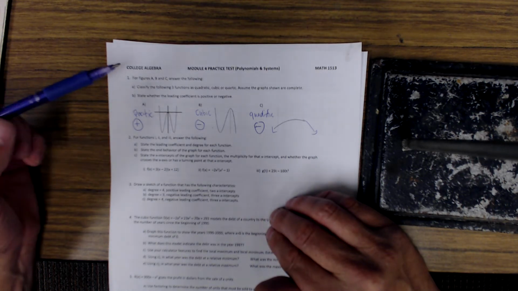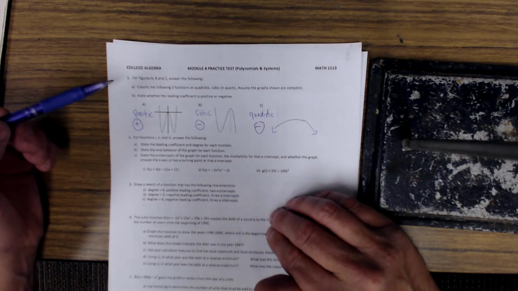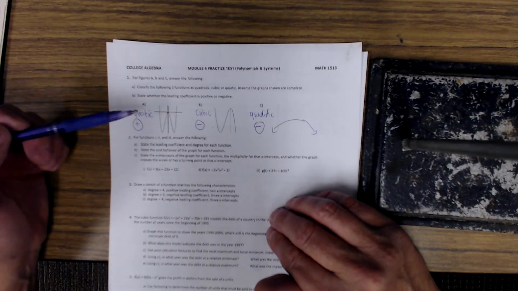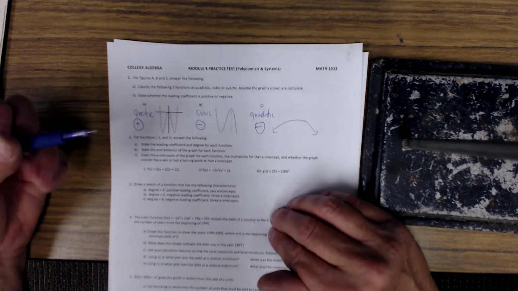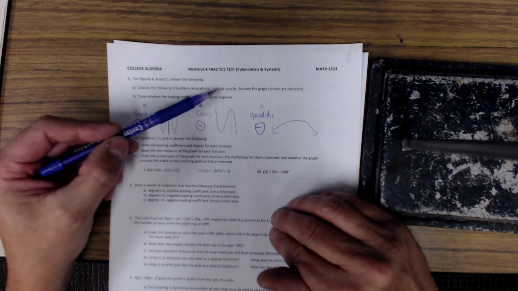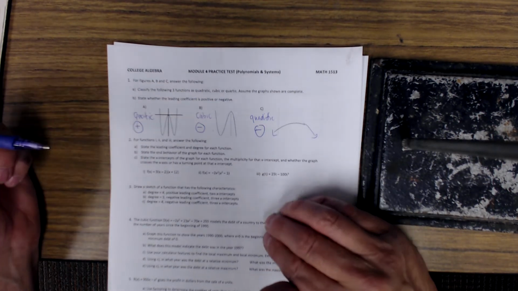Okay, so make sure you print out the college algebra printed practice test that's available on MyMathLab, and then when you've done that, you'll be able to follow along. So the first question states to classify the following three functions as quadratic, cubic, or quartic. So quadratic's degree 2, cubic's degree 3, and quartic's degree 4.